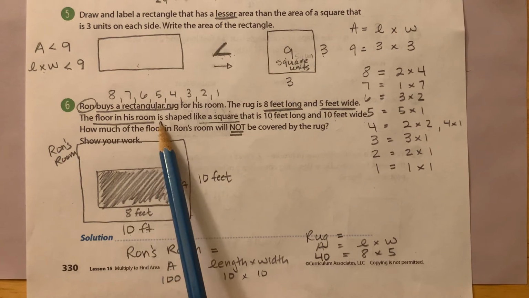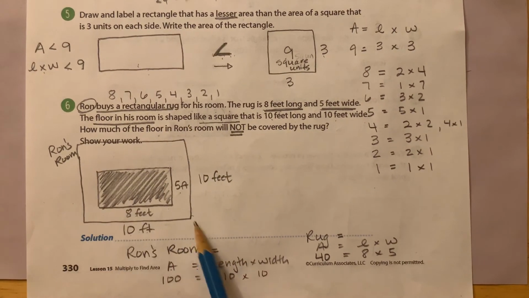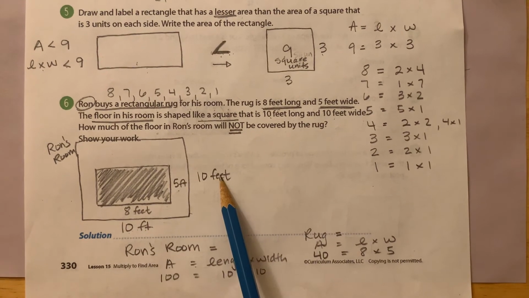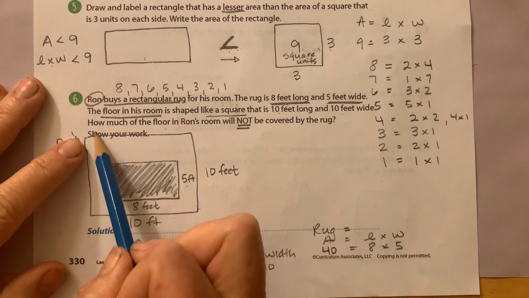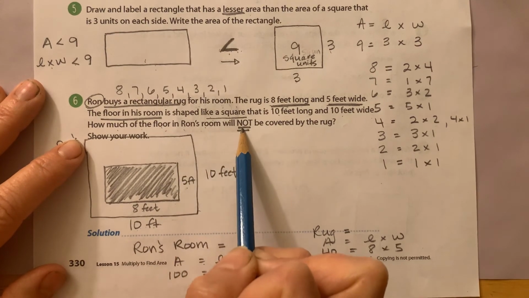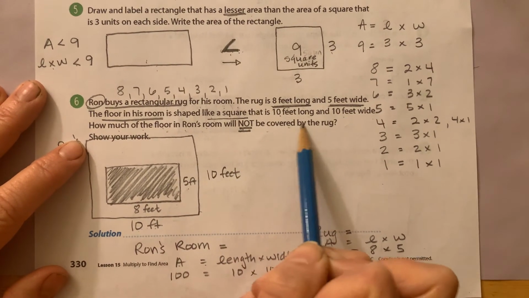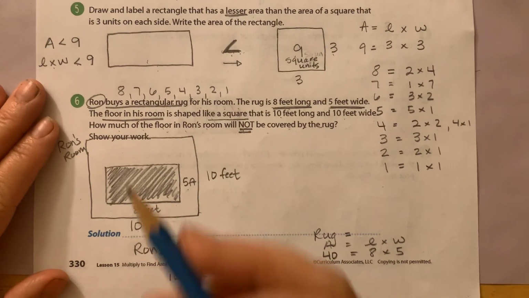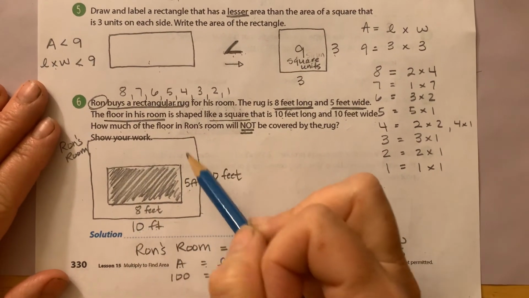The floor in his room is shaped like a square. Okay, got that. That is 10 feet long and 10 feet wide. Oh, here's the question. How much of the floor in Ron's room will not be covered by the rug? Oh, they want to know, what is all this blank space?